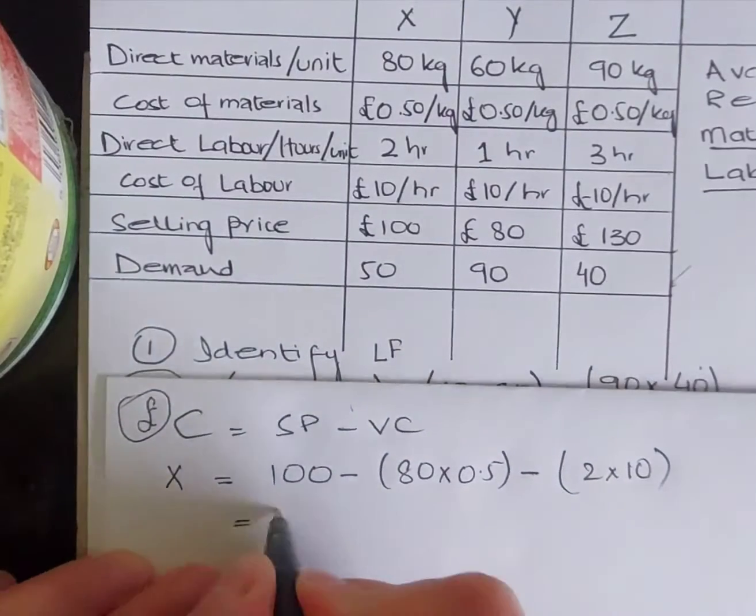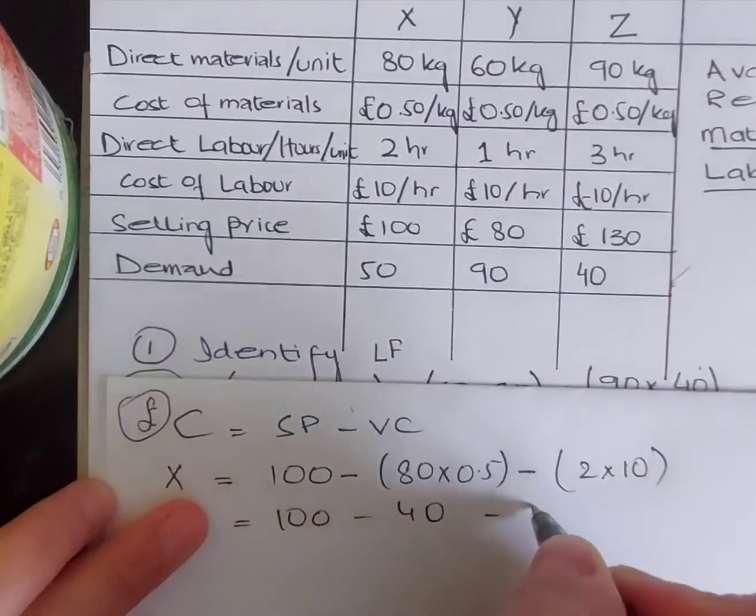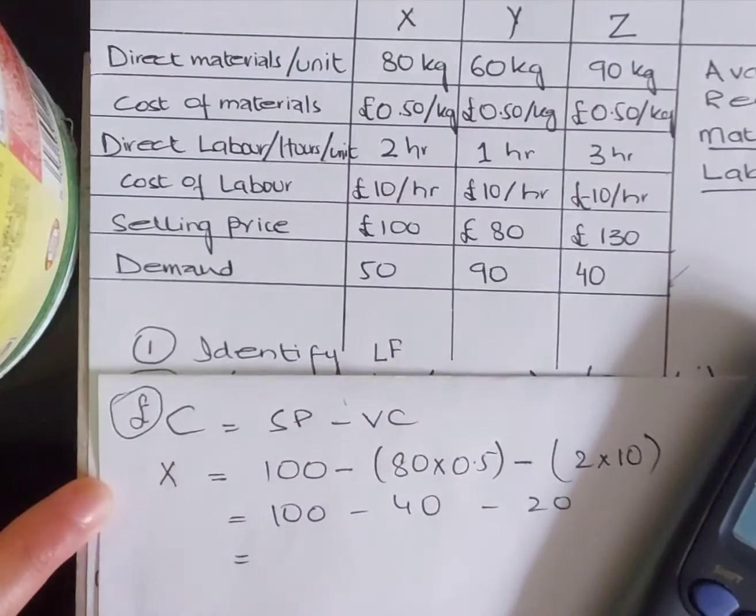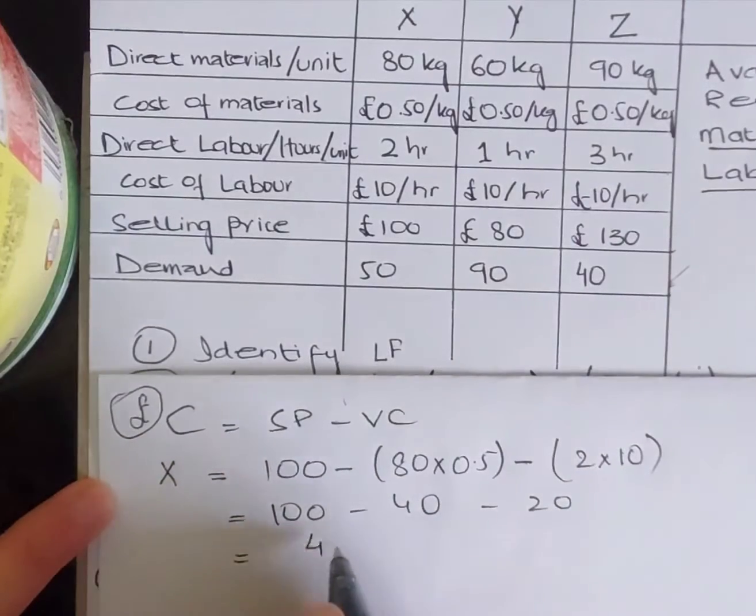So here we have 100 minus 40 minus 20, and that gives us the value 40.